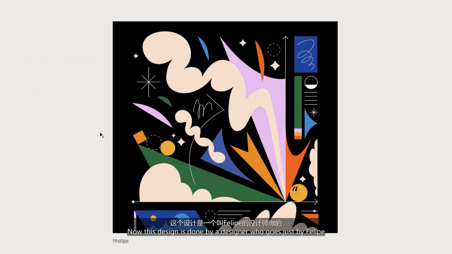Now this design is done by a designer who goes just by Felipe, and this just has so much energy. It feels so alive, so dynamic. Almost every element in here feels like it's in motion. And I think that's largely because we have so many diagonal shapes. There are only really two shapes here that don't have a diagonal component. And this is this square here at the right, this bar, and I guess maybe this line at the bottom, but they do have the diagonal arrows as well. Everything else has angles involved.